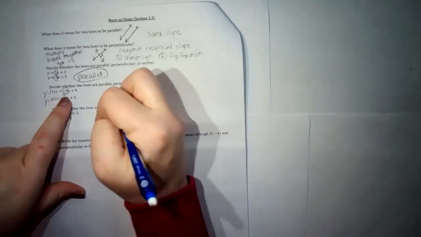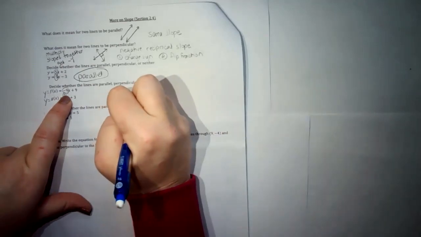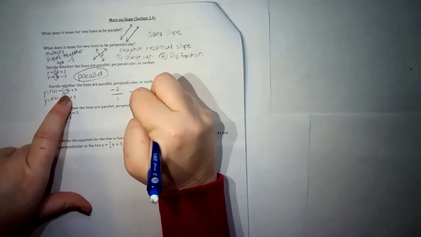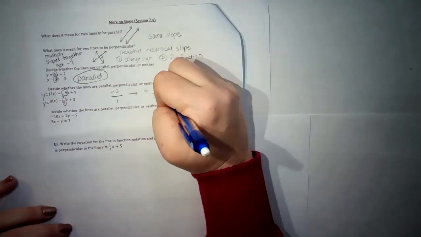All right, what's the slope of the second guy? 1/9. Now, obviously, they are not parallel because they are not the same. Do you see that they are perpendicular though? You see that? Okay, so let's look. If we take the first slope, -9/1, and I want the negative reciprocal of him, the first thing I'm going to do is change his sign. Then I'm going to flip him. And it just so happens that is the slope of the one below it. So they are perpendicular.